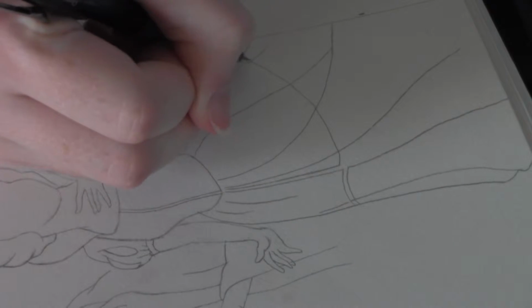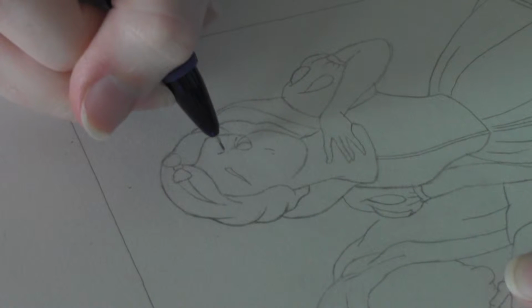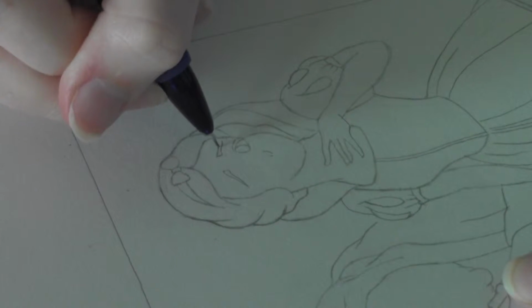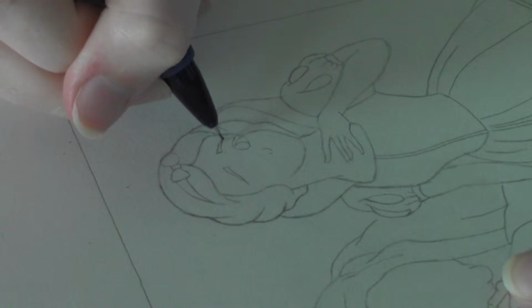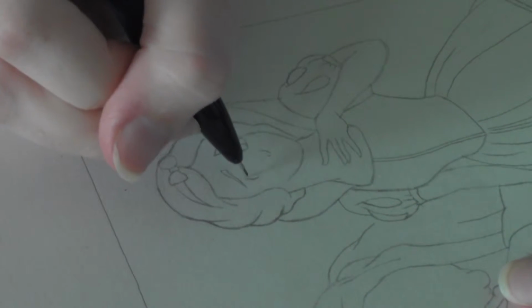Next, I will move on to the faces. I saved these for last because there were no reference pictures I could find with the facial expressions I wanted, so I had to wing it. I want Snow White to look surprised and somewhat scared, so I'm giving her high, curved eyebrows, wide eyes, and an open mouth.